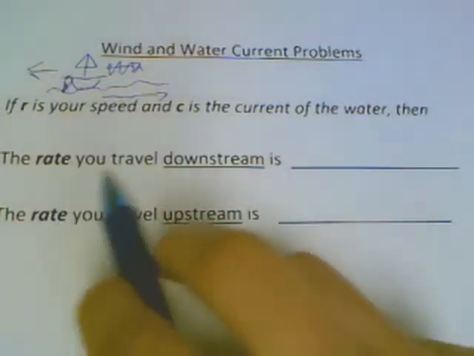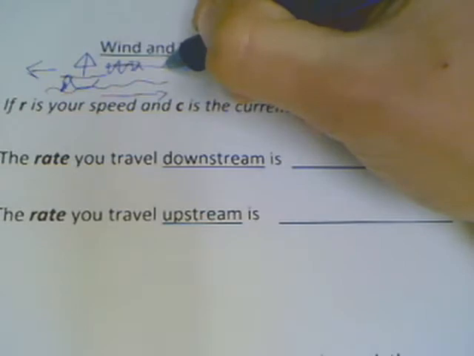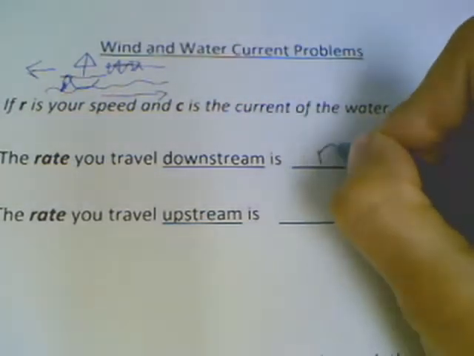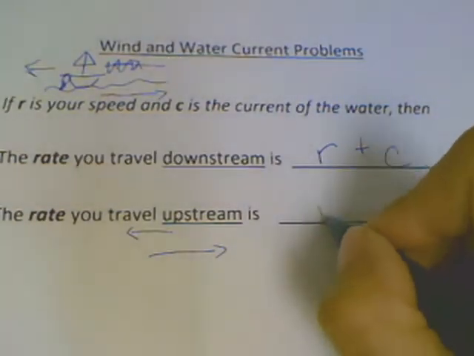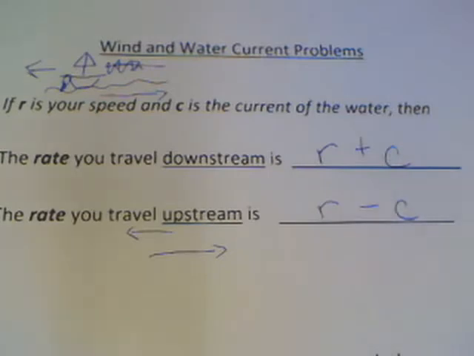First thing we're going to deal with is figuring out the rate that you travel downstream. If you were traveling downstream, that's the example with going with the current. Your speed is going to be faster. You're going to have the speed of the boat, which we're going to call R, plus the current of the water. And so your rate will be faster because it's the addition of these two things. If you're going upstream, you're going against the current. That means the current is pushing one way and your boat is trying to go the other way. The rate that you travel upstream will be the difference between those two rates.